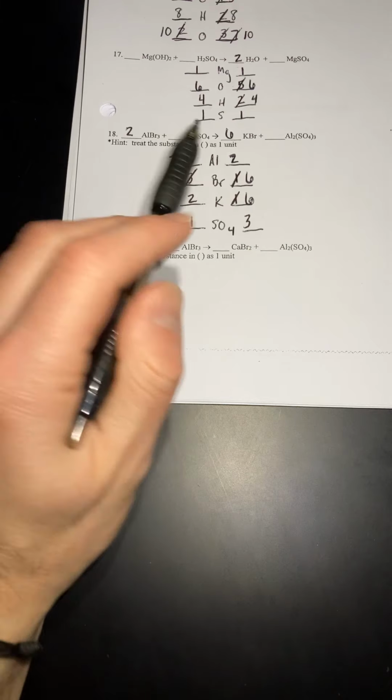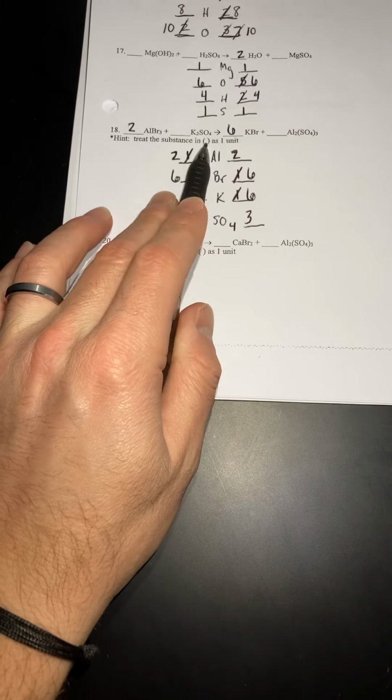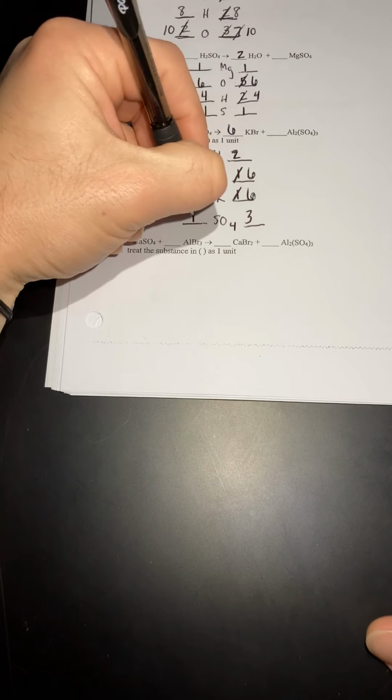Does that make sense? Kind of. All right. Now I have 6 potassiums on the right, 2 on the left. What do I need to multiply 2 by to get 6? 3. So put a 3 right there. That changes my potassium to 6. It also changes my SO4, which is sulfate, to 3. That's balanced. If the numbers are the same on either side, it's balanced.